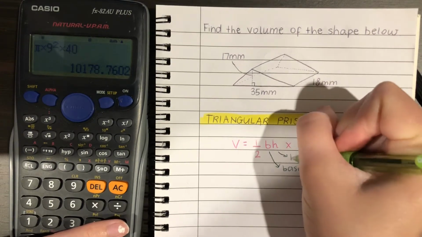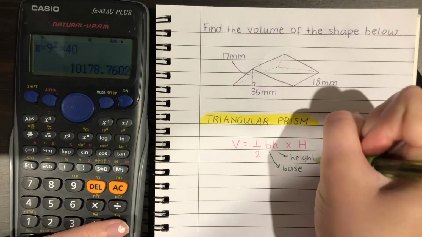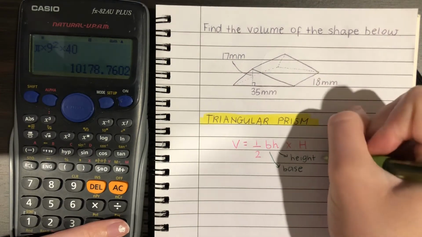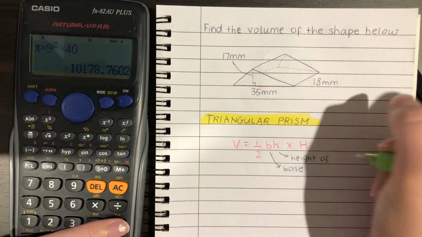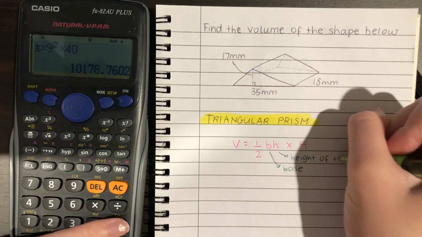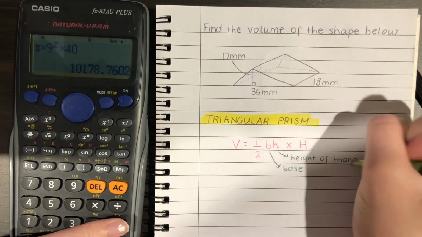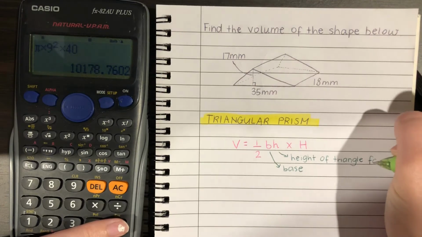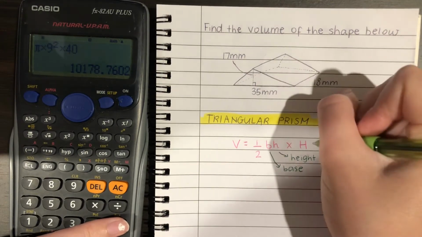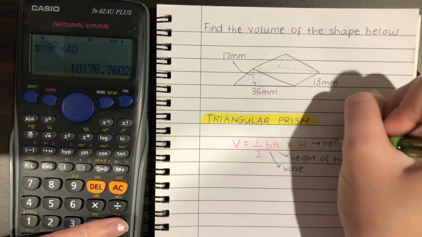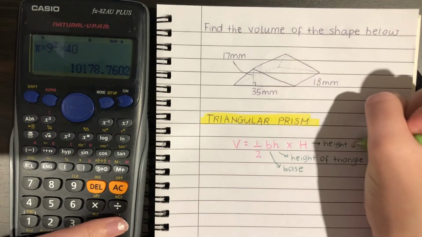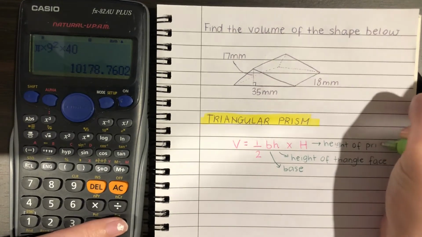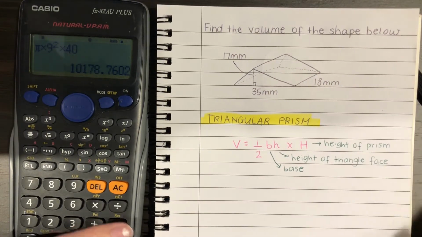The little h stands for height of the triangle face. And then the big H is the height of the actual prism itself.